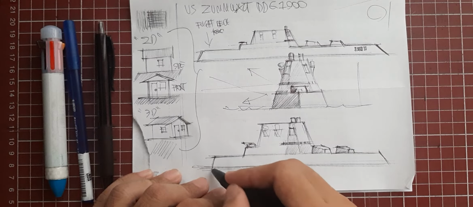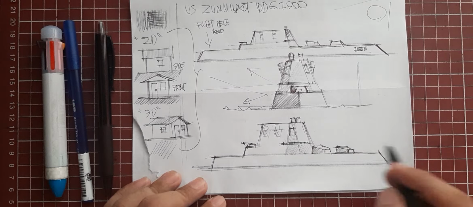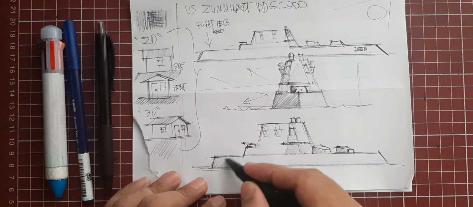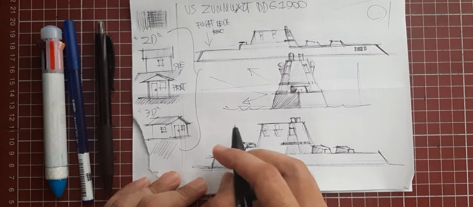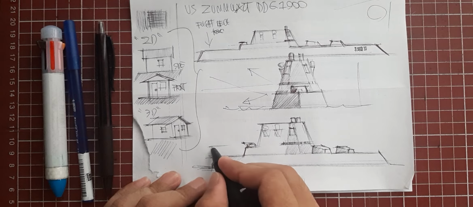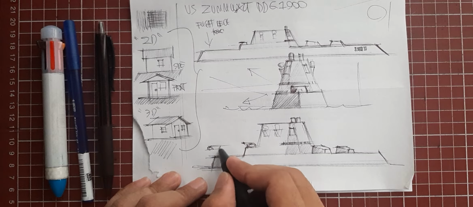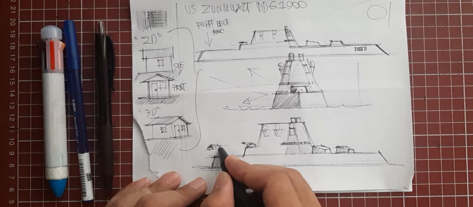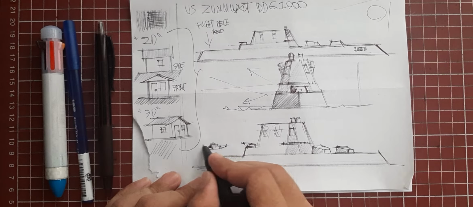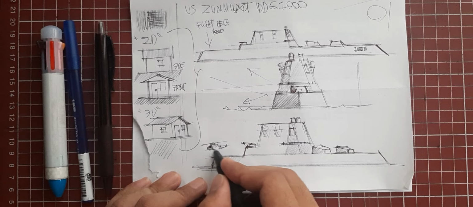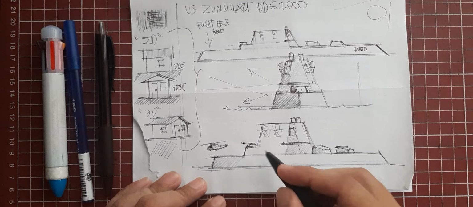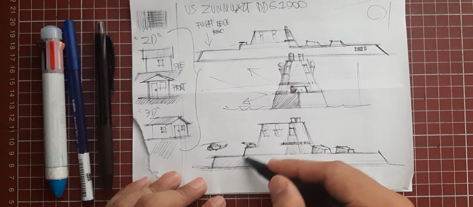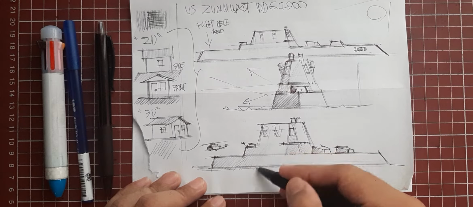It's finished. I don't know what helicopter is being serviced right now with the Zumwalt. Probably my mistake, and if I could draw it correctly, it could be, that's too small for a Seahawk. Just forgive me how I draw a Seahawk. Too small. Okay, so just let me finish this.